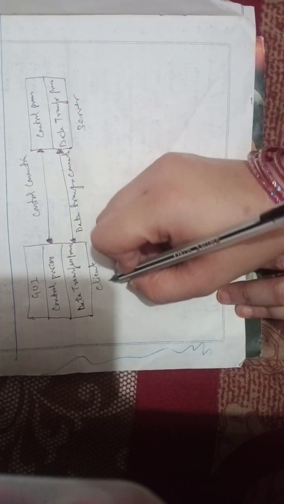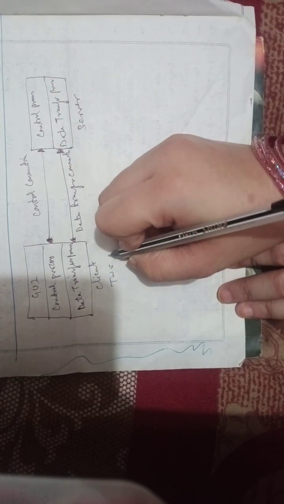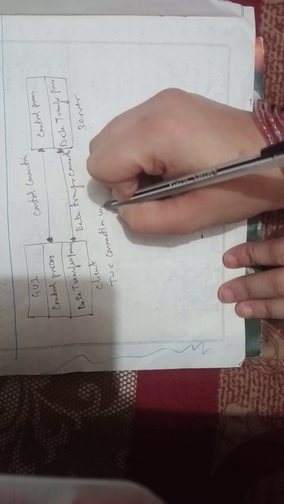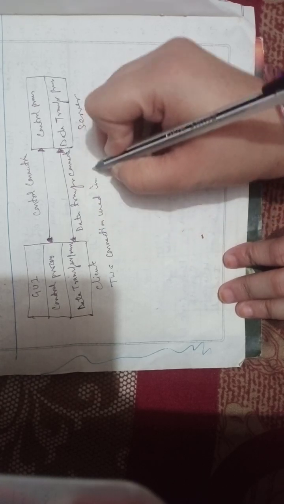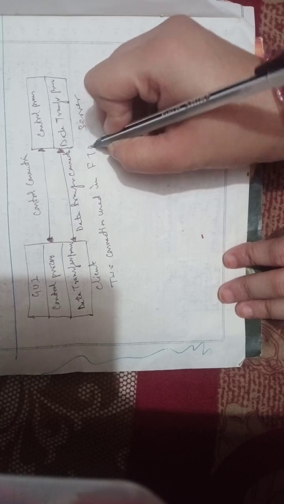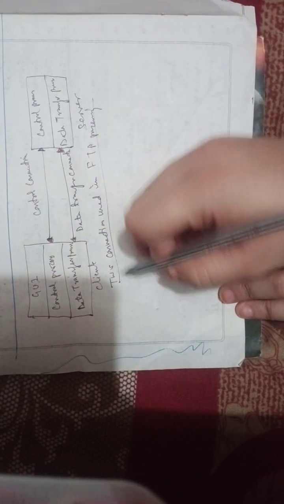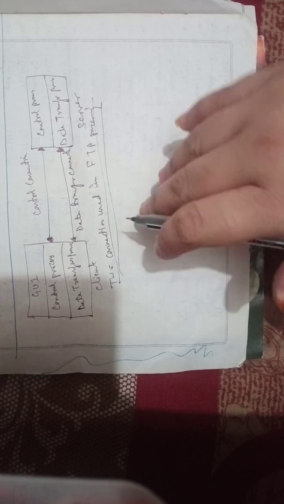Okay, so these are the two connections used in the FTP process.